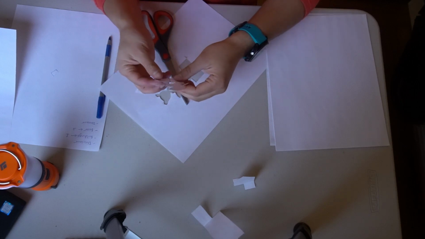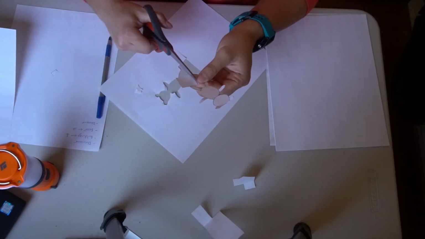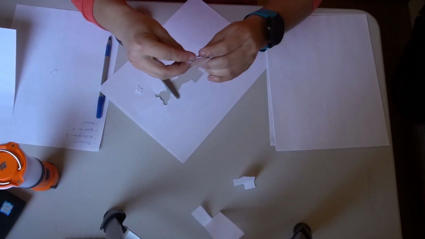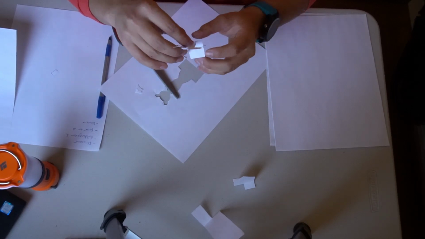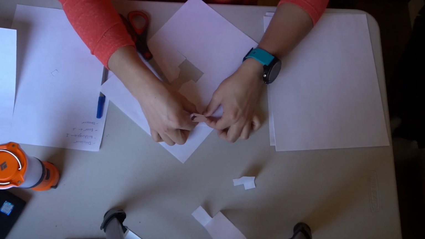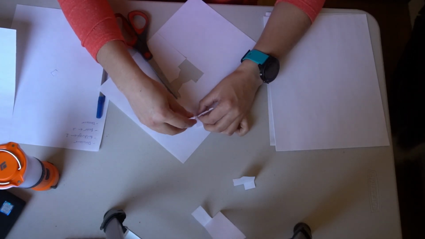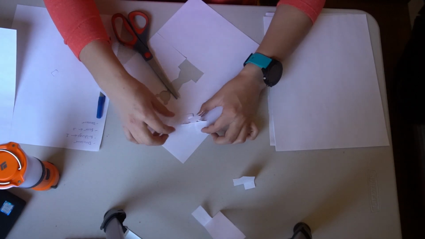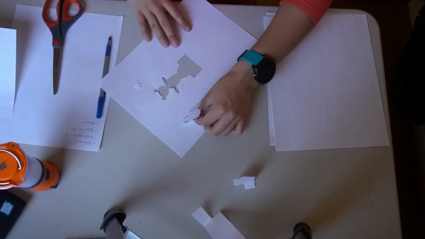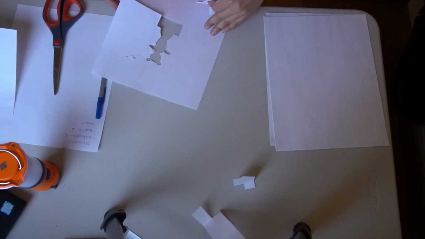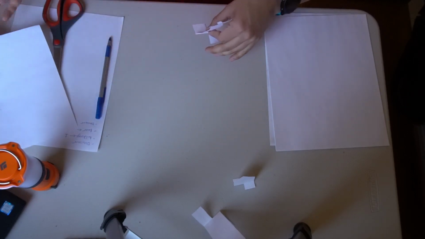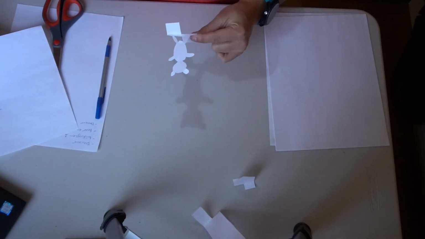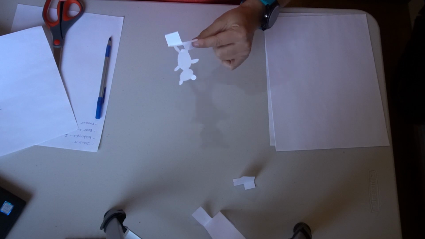Alright, so now I have my teddy bear all cut out. Oh, I forgot. I'm not going to want to cut all the way up this, just most of the way. And that will let us make our stand. Alright, so now my teddy bear has a stand. Let's test this out. So if I shine a light, look at that! I have a shadow of my bear.